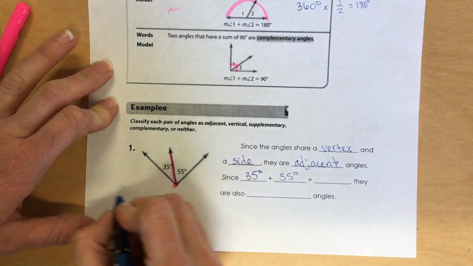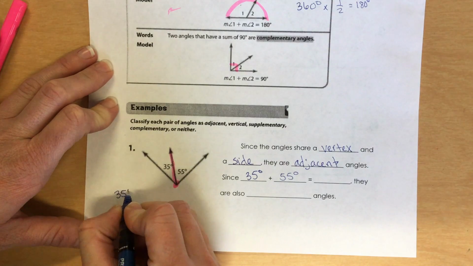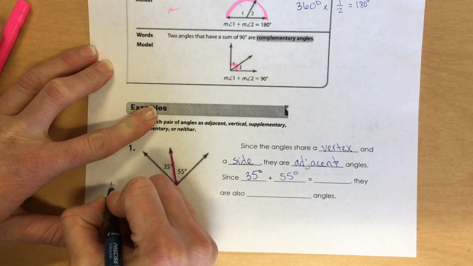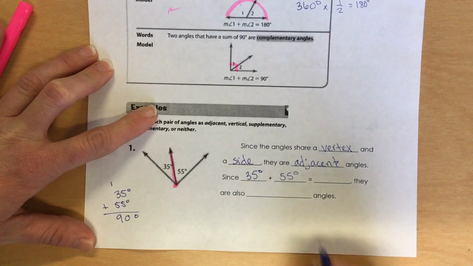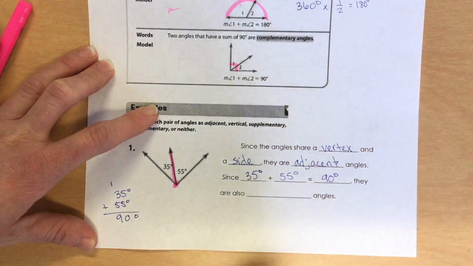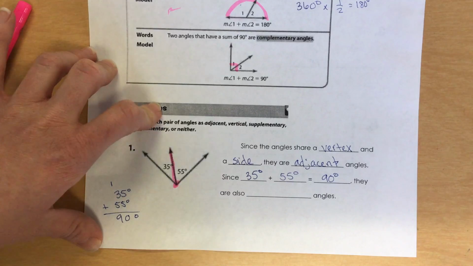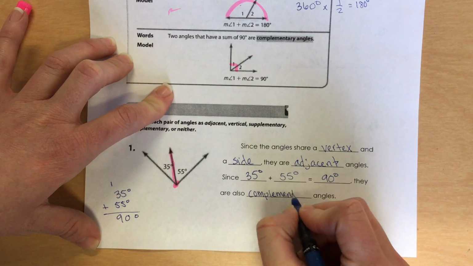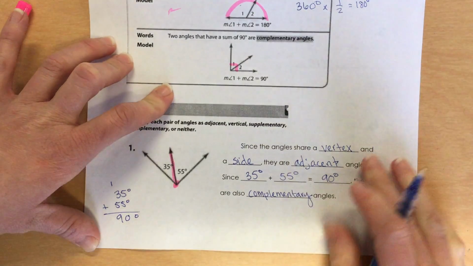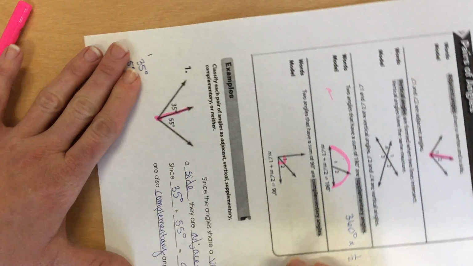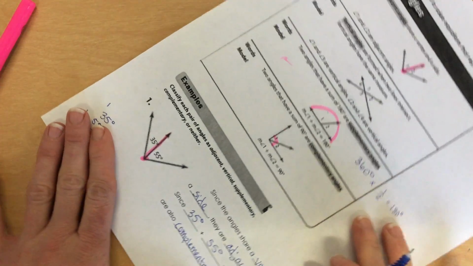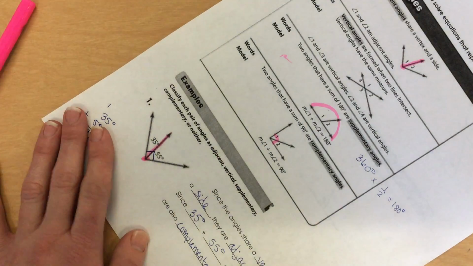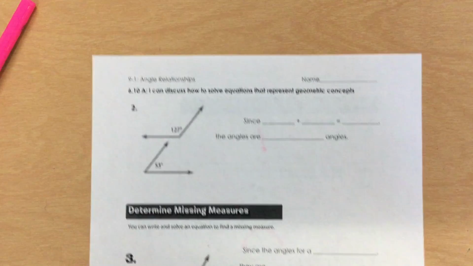Well, if I find the sum of those, let's see what we have. I have 35 plus 55. So the sum of those 2 angles is 90 degrees. Well, I know angles that have a sum of 90 are also complementary angles. Even if you turned it, try to turn it in a way where it's right side up, you could see that corner there. It makes a corner, 90 degrees. All right, flip it over. Let's look at the next side.